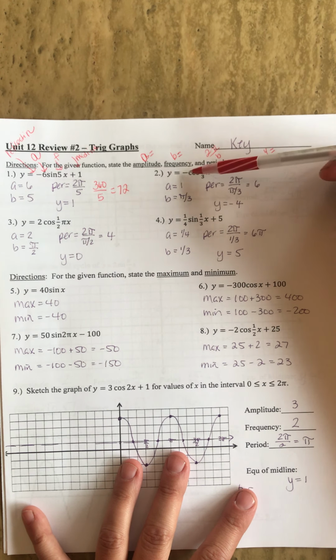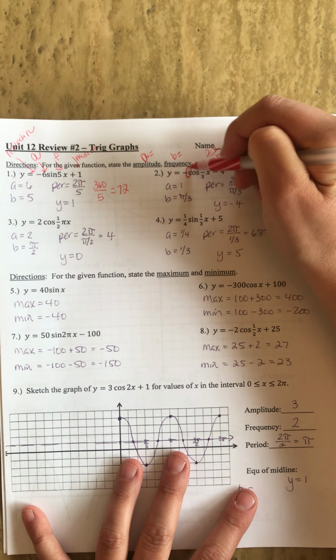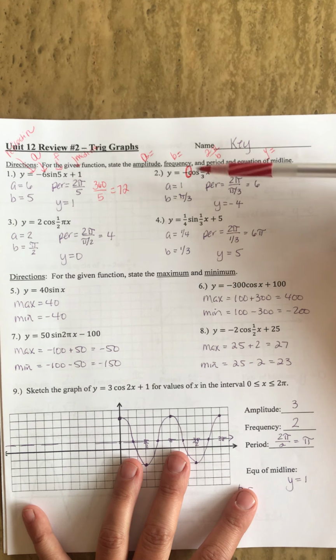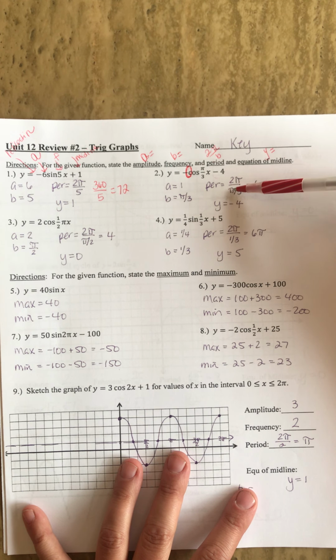Number 2, your amplitude is right out in front. That's going to be 1. This right here is your frequency, pi over 3. Your period is 2 pi divided by pi over 3, and that's equal to 6.